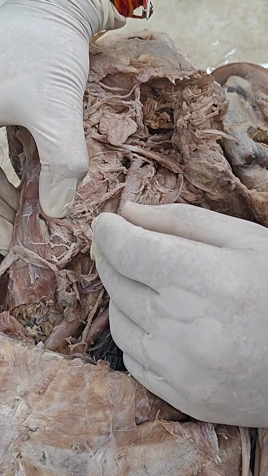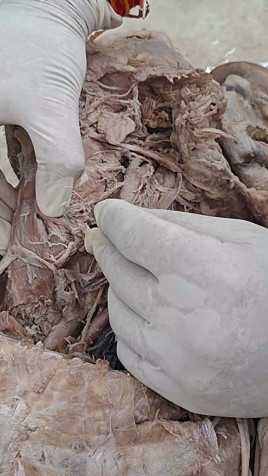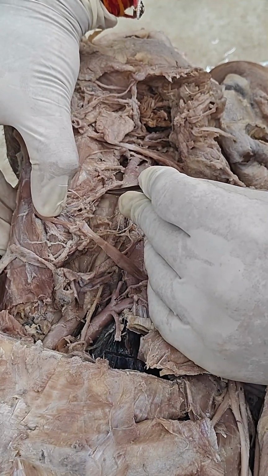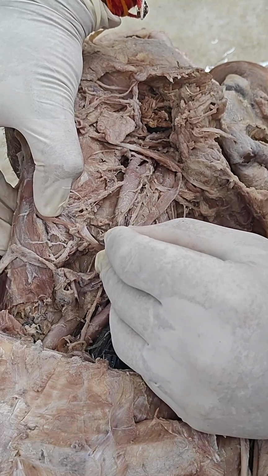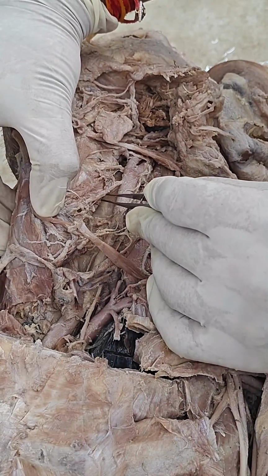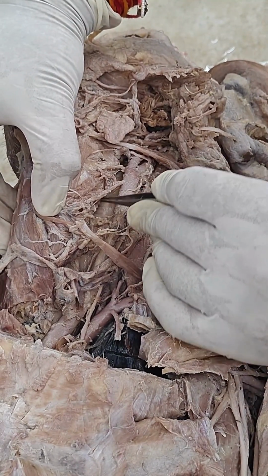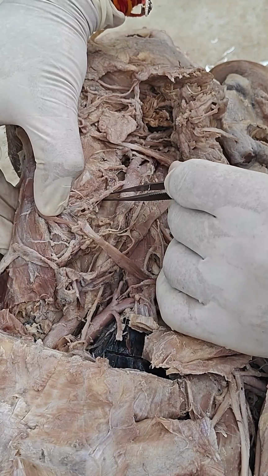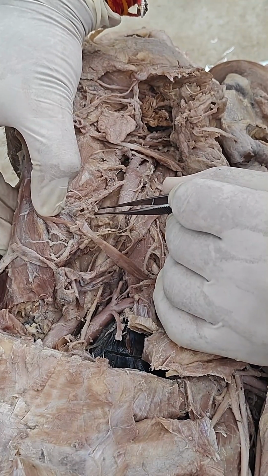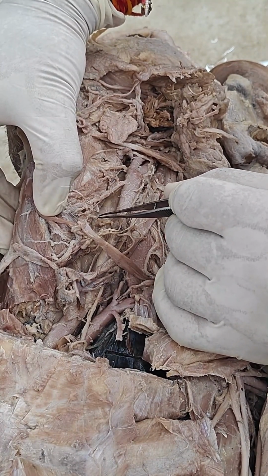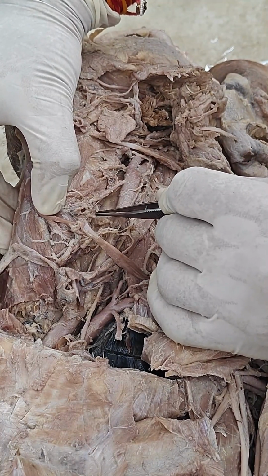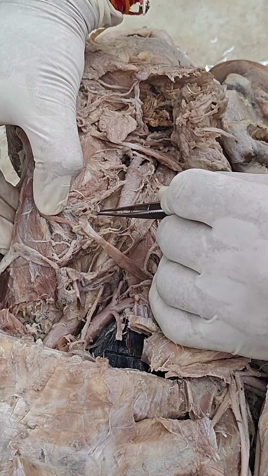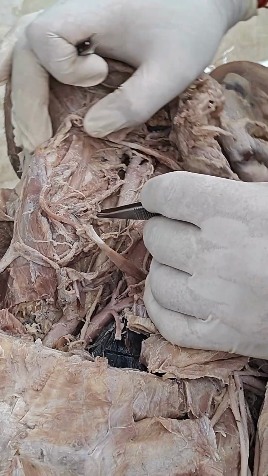The lower part is called the cricopharyngeus, and the upper part is called the thyropharyngeus. The cricopharyngeus is supplied by the recurrent laryngeal nerve and the thyropharyngeus is supplied by the internal laryngeal nerve. That's why sometimes incoordination occurs, and it leads to a diverticulum, which occurs when the food bolus comes out in between.